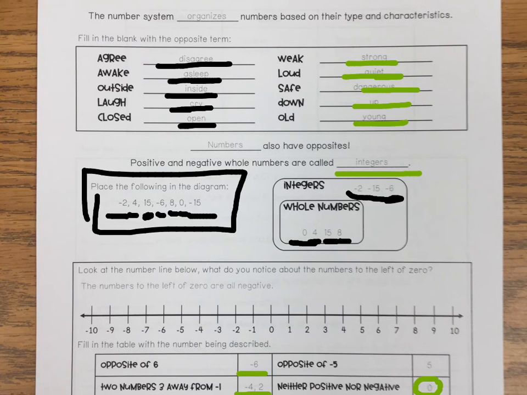And 2 numbers that are 6 away from -3. So basically you're going to find your -3 and count 6 away. 1, 2, 3, 4, 5, 6. There's the 3. And 1, 2, 3, 4, 5, 6. And there's the -9 that we got here.